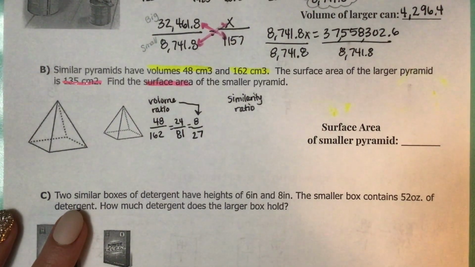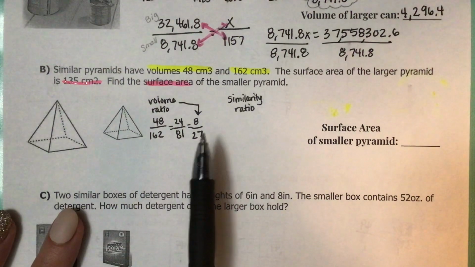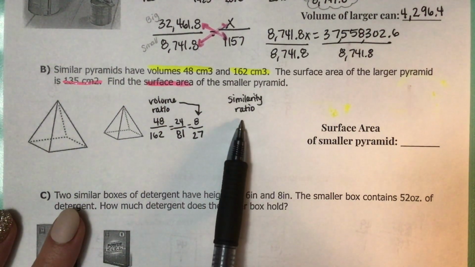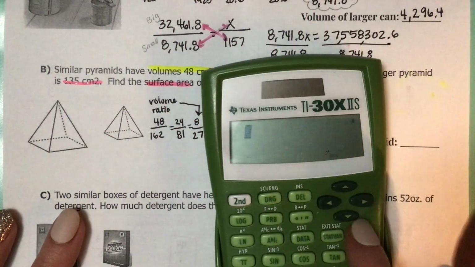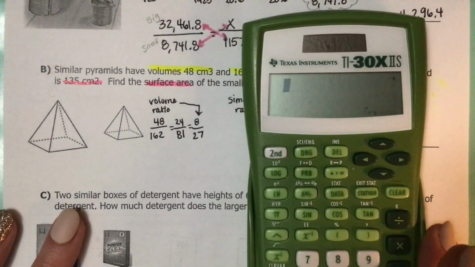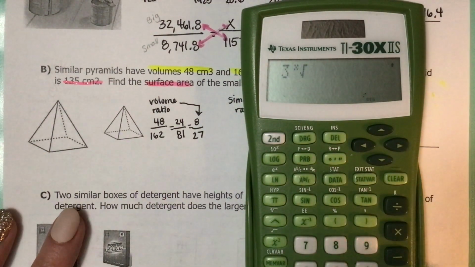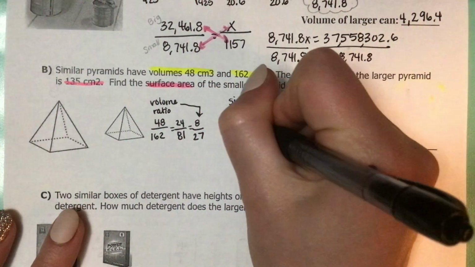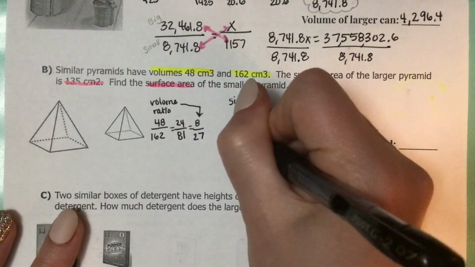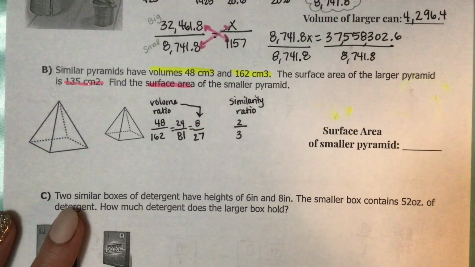Because it's best to go to that similarity ratio first if you do not have it. So to get from volume to similarity, we are going to cube root these numbers. Now these are smaller, so you might know the cube root of 8, but if not, you can go to your calculator. You're gonna type a 3, hit the second button, and then type in 8, and you're gonna get 2 as the cube root of 8. So for similarity ratio, we're gonna get 2 over, and then the cube root of 27 is actually 3, so I just know that. So the similarity ratio is 2/3.